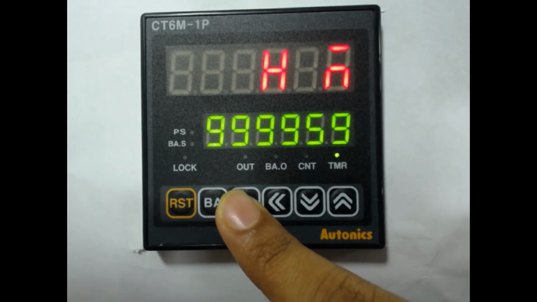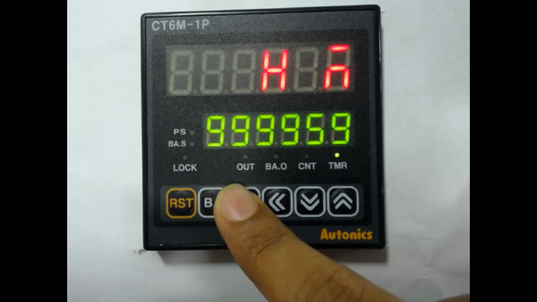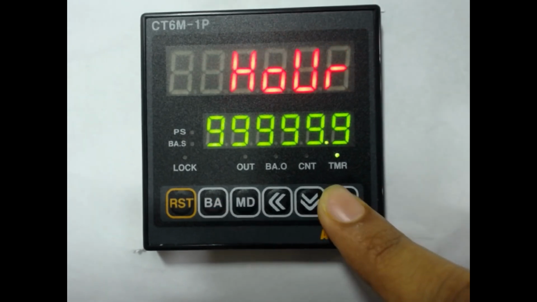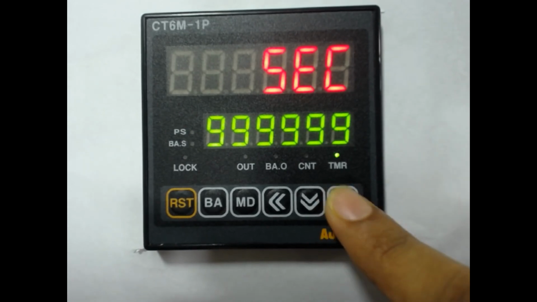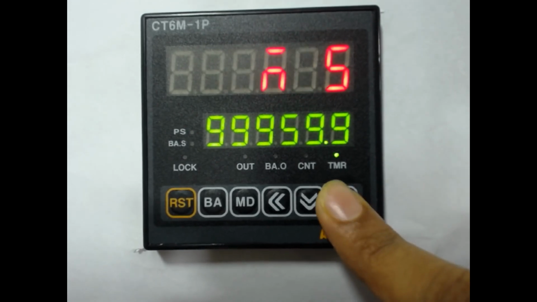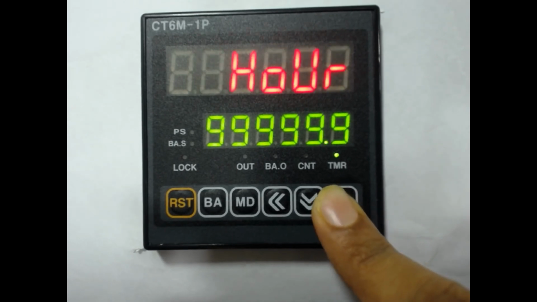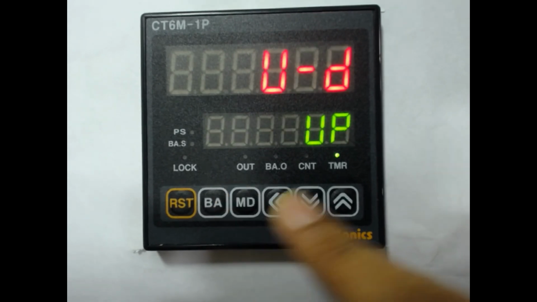First option will be hours, minutes, seconds settings. How we want to display the timer mode, we can change from up down arrow keys, whether we want in seconds, in hours, or in hours, minutes. So now we will keep in seconds. Now again press MD button.